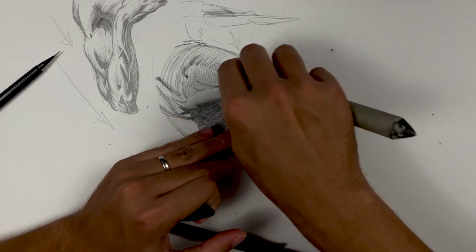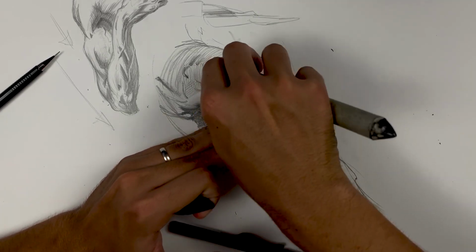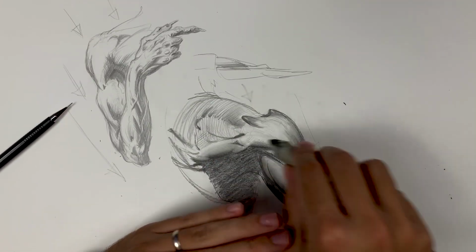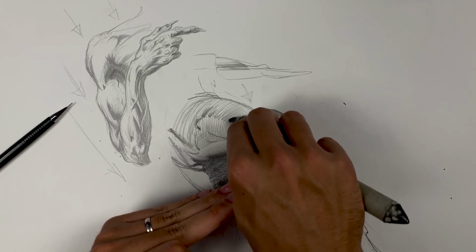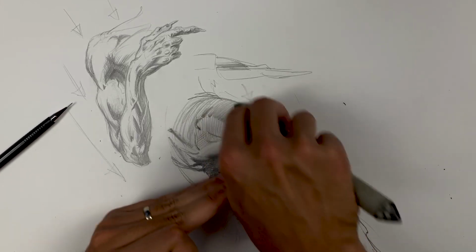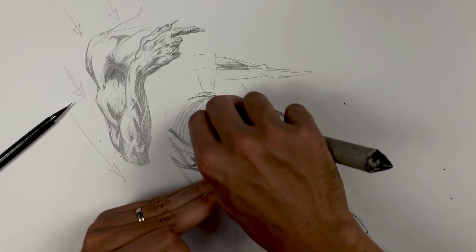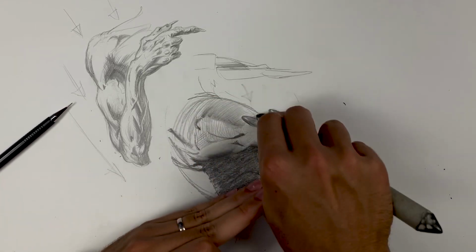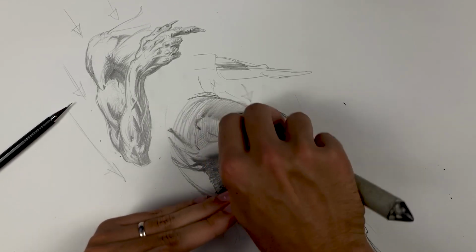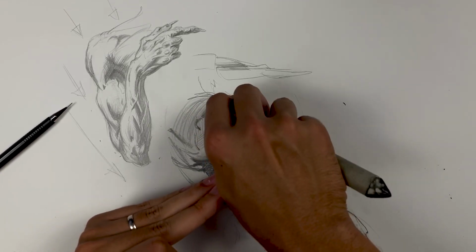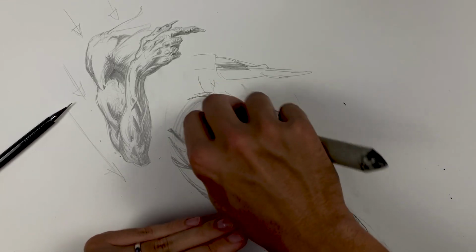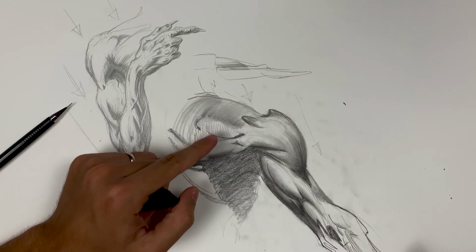And then let's press hard and follow the form on this trapezius. Let me try to get you a better view of that on camera. So I'm broadsiding the stump and I'm just going around. I'm still pressing quite hard as I go out, following that three-dimensional form that I indicated with the stump.